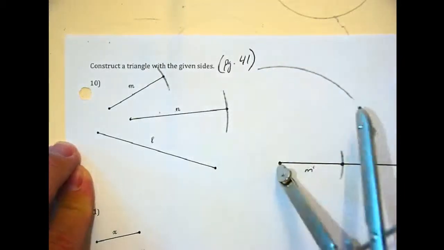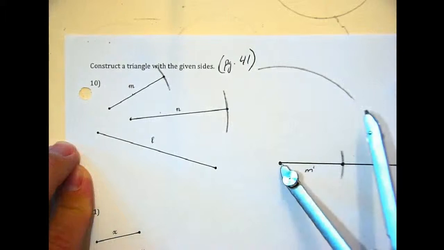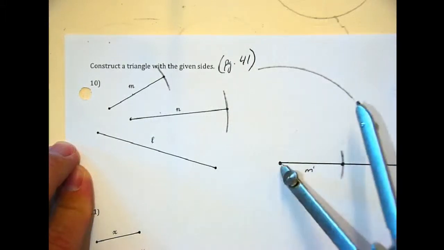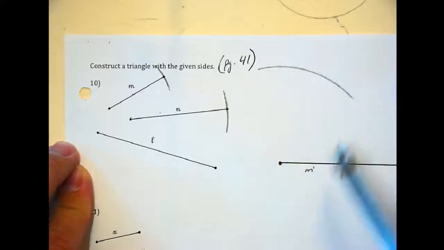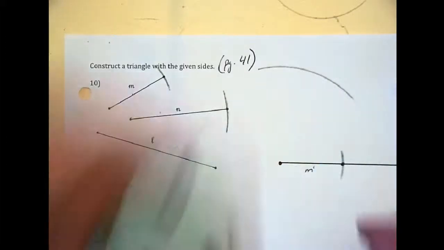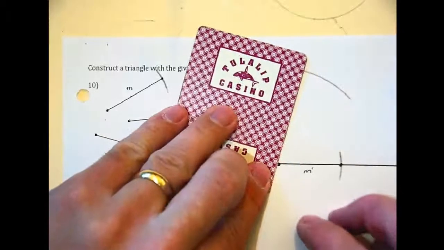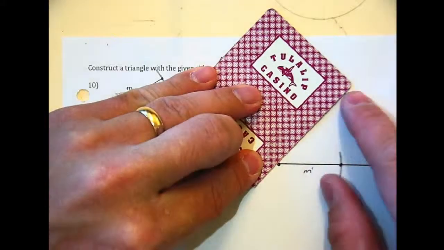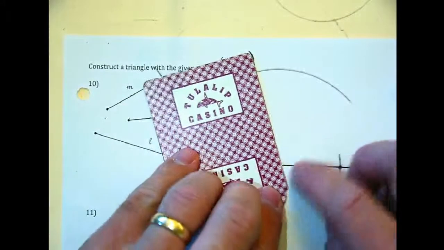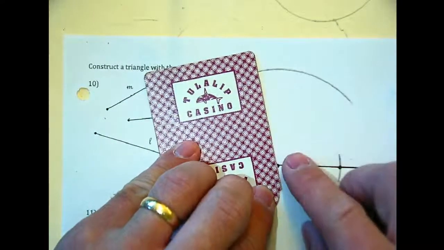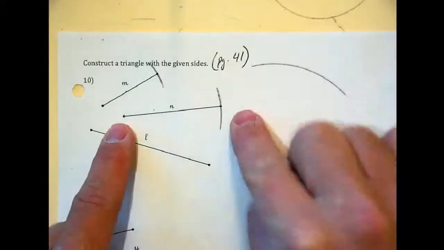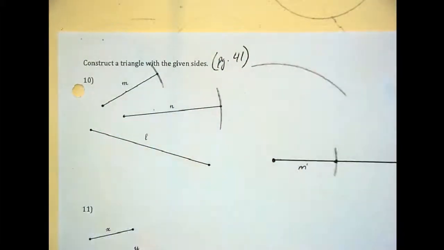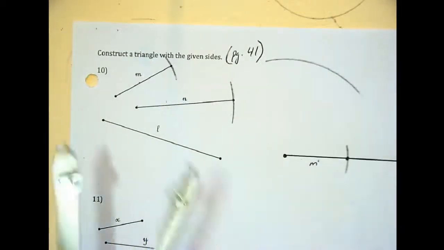So from this point where I put my compass to that arc, anywhere on that arc would give me length N. If I went from there to there, that's length N, or there to way out there at the arc, that's length N. So somewhere on that arc, we're going to figure out where this other point is. We don't know where that is until we use the length L there.